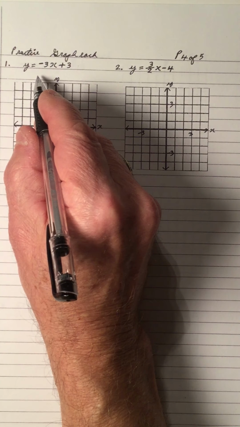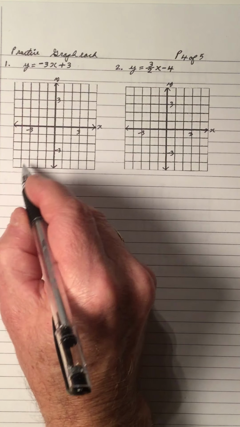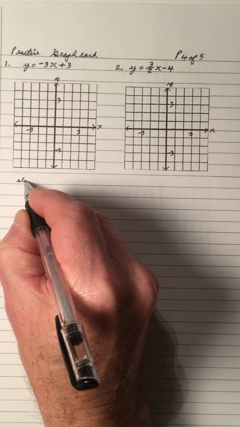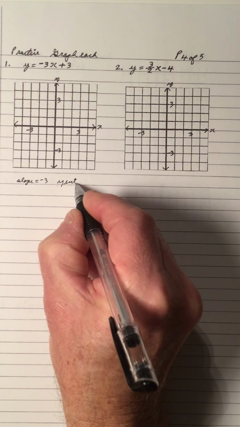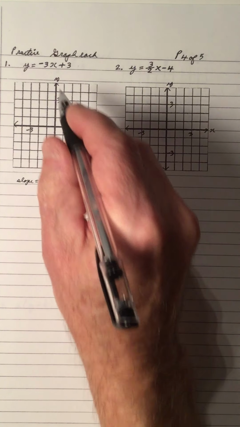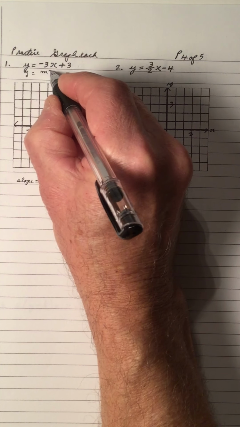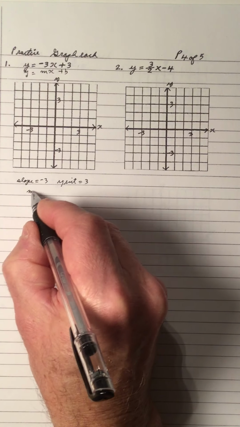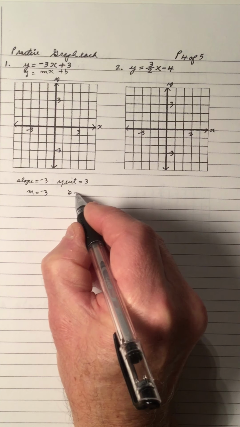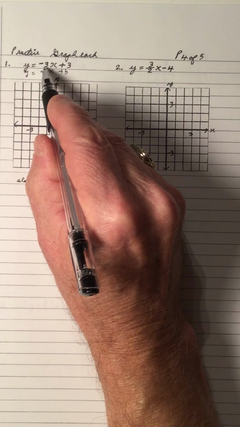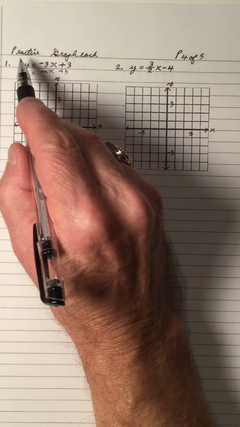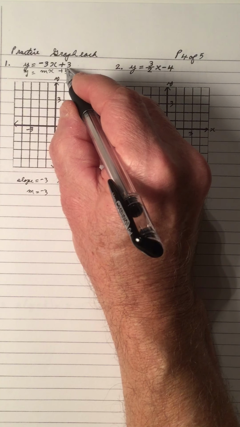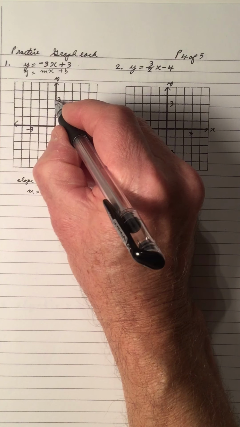So what do we have up here? If you look at it, the slope is negative 3. The y-intercept is 3. Remember, this is y equals mx plus b. So m is negative 3, b is 3. And just to remind you that this is a practice, so at any time you can pause your video and work this out first. And we plot the y-intercept first, which is 3, which is right there.